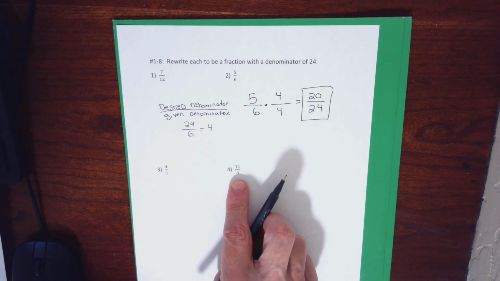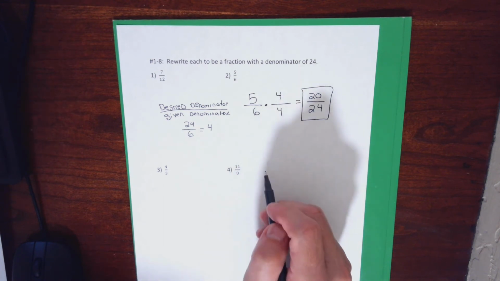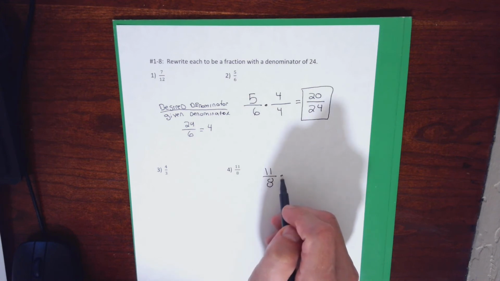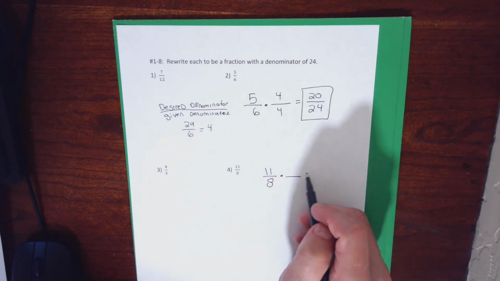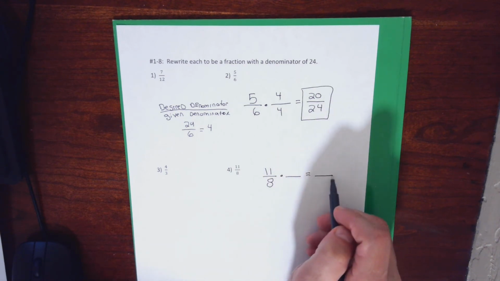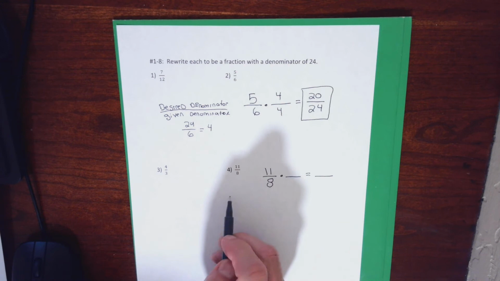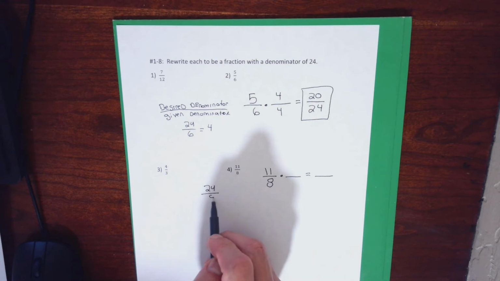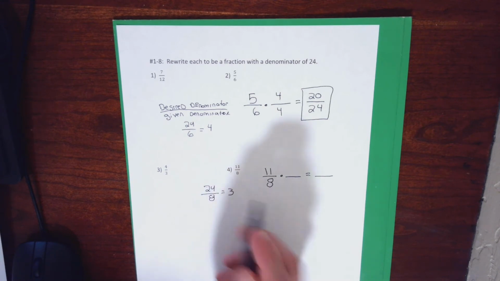For problem 4, I want to take the fraction 11/8 and create a fraction that's equivalent to it that has a 24 in the denominator. And to figure out what to multiply by, my desired denominator is 24, my given denominator is 8, and 24 divided by 8 is 3.